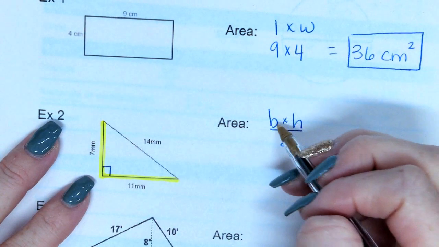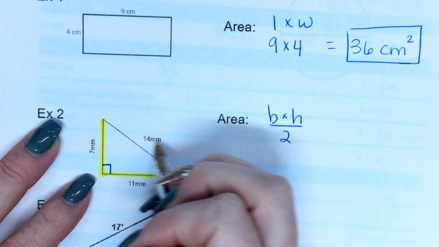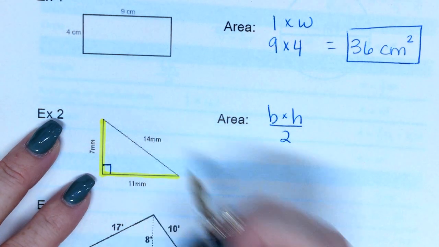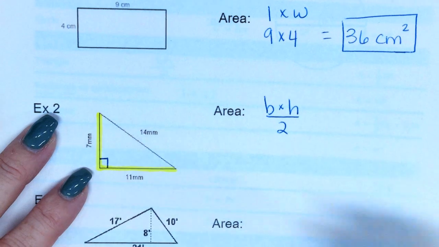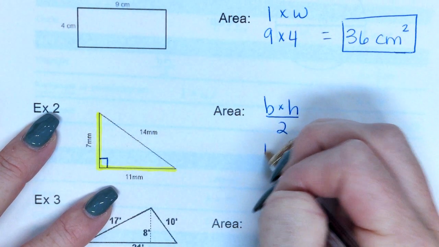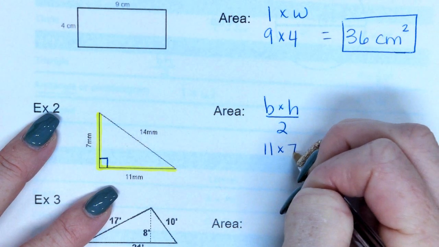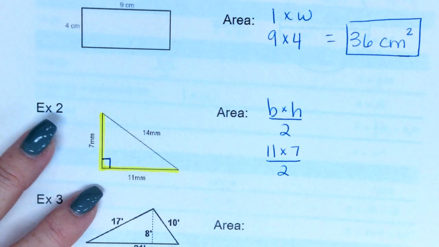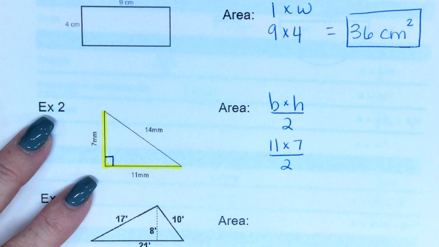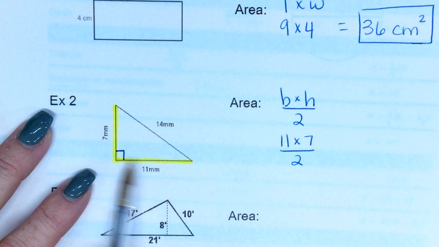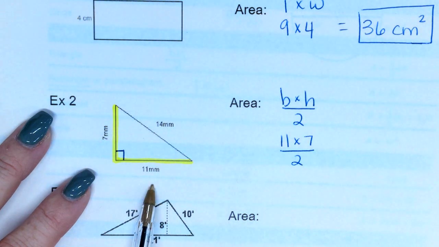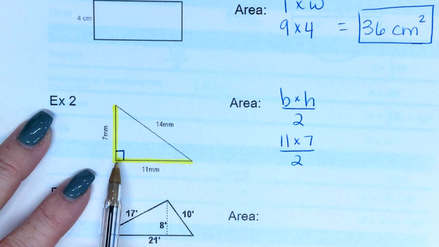All right, so I'm going to do base times height. So does this 14 even matter to me? No, not for area. So I'm going to do 11 times 7 divided by 2. Do y'all understand why I picked these two numbers? Yes or no? What did I find? The right angle.